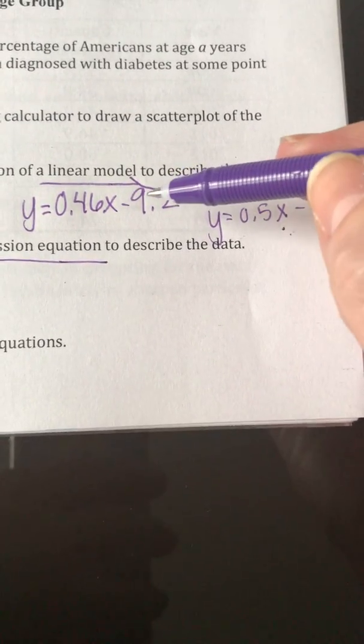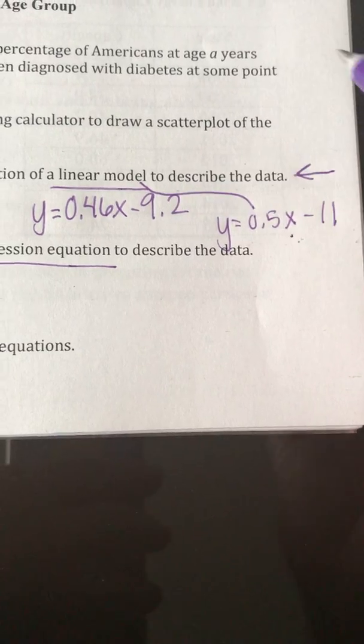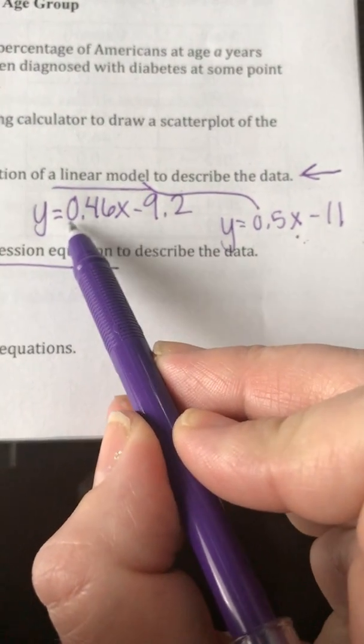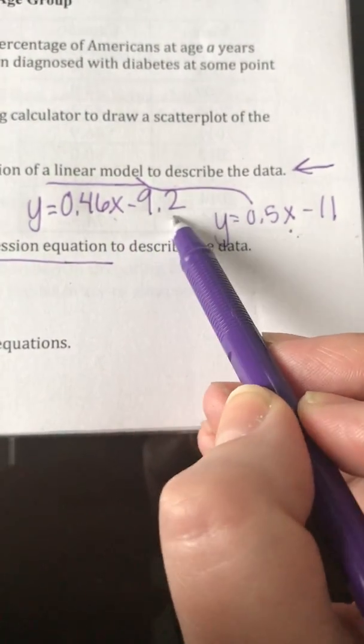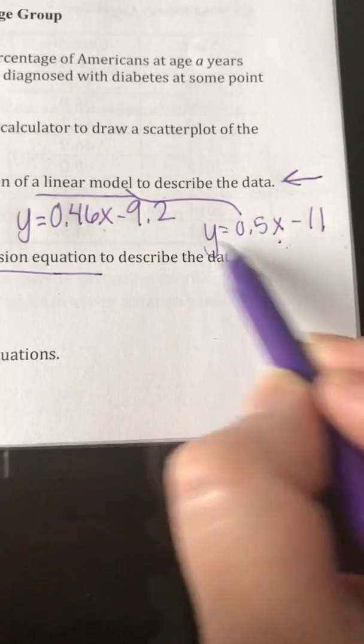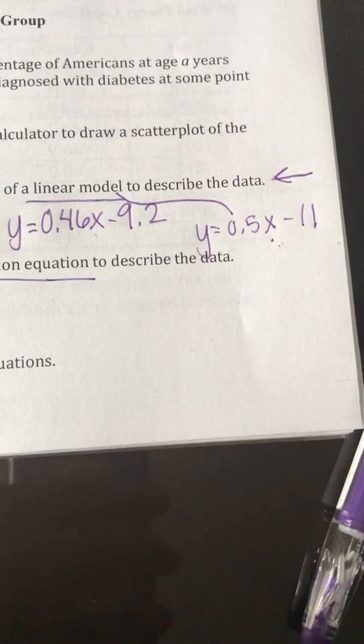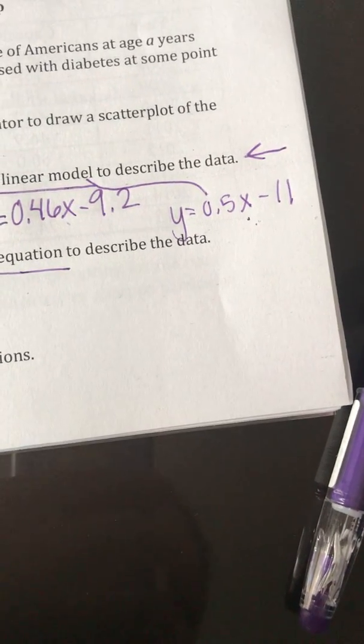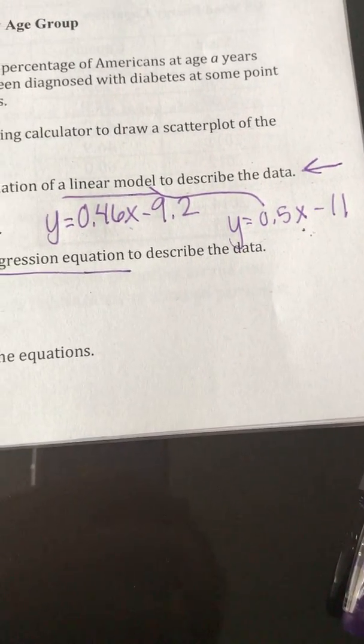When we input the information into the calculator, we had an equation of 0.46x minus 9.2. So you notice, looking at these two, they're fairly similar.